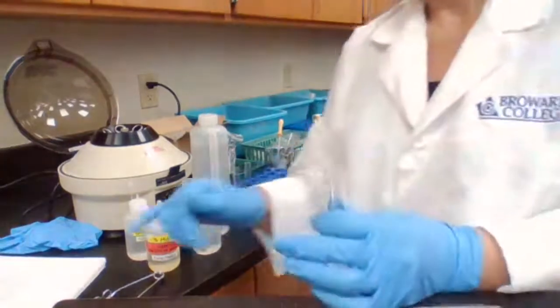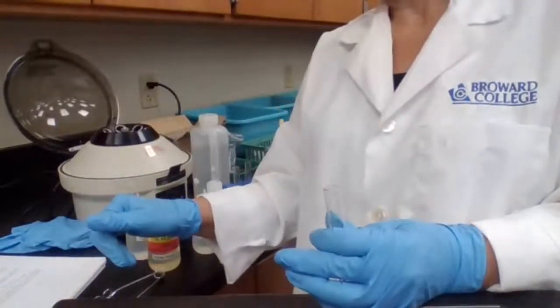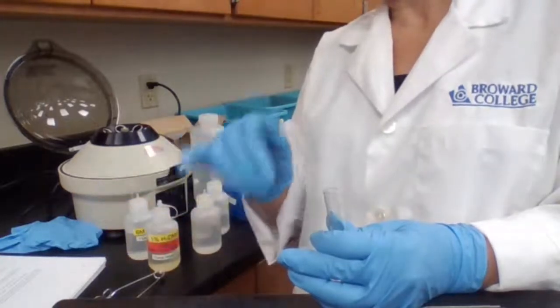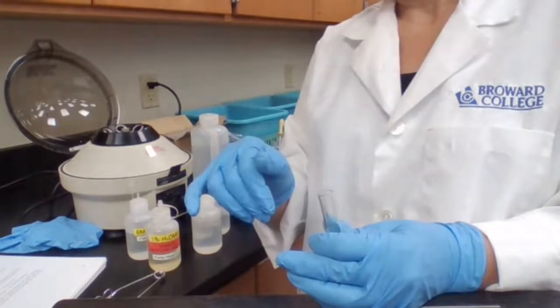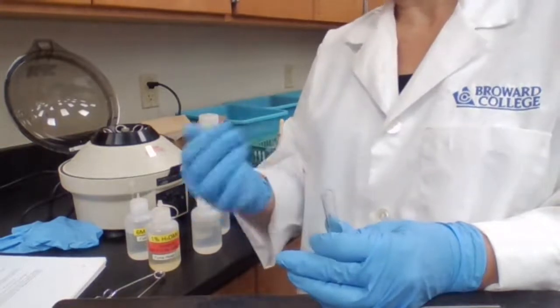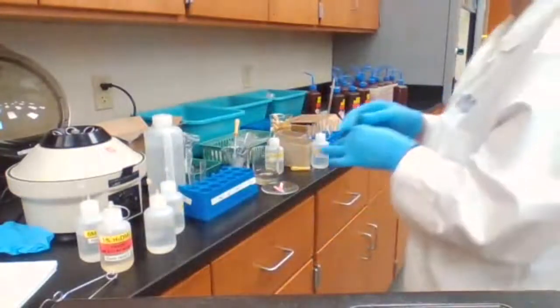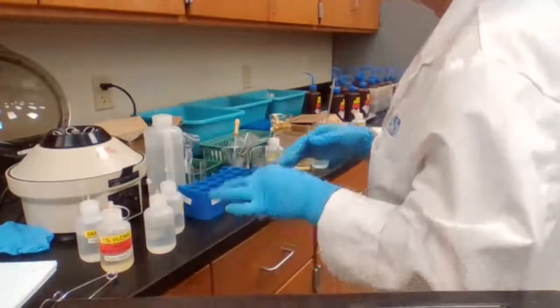Now we can add the reagent. We are looking for a precipitate that is a yellow color or no precipitate. So I'm going to bring the reagent, the K4FeCN6.